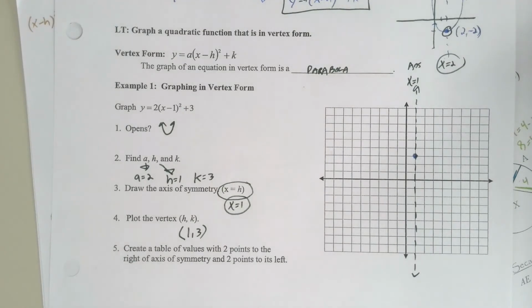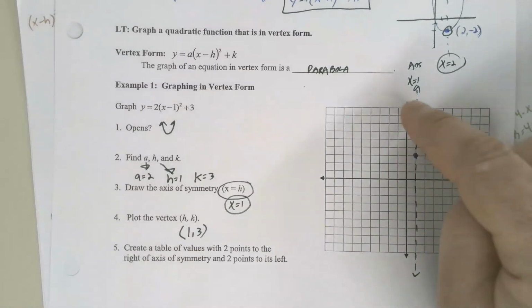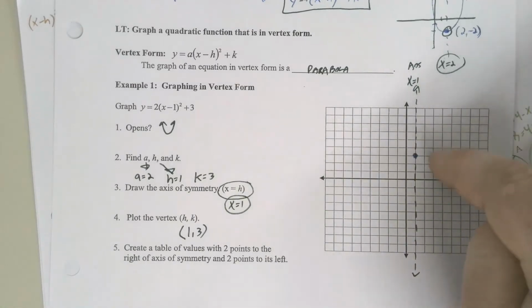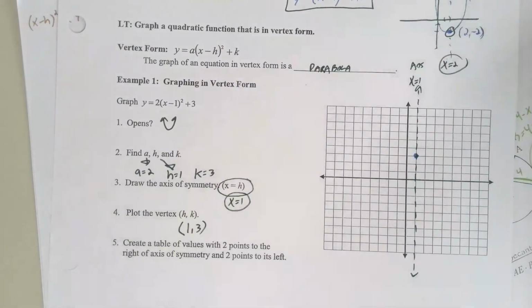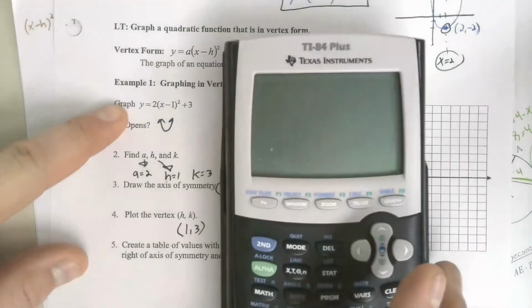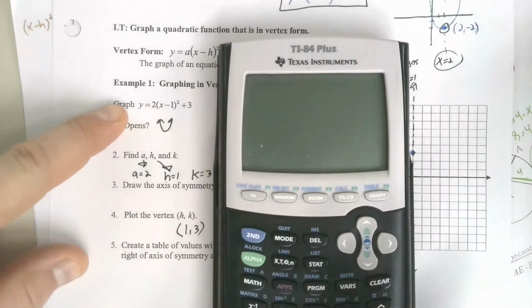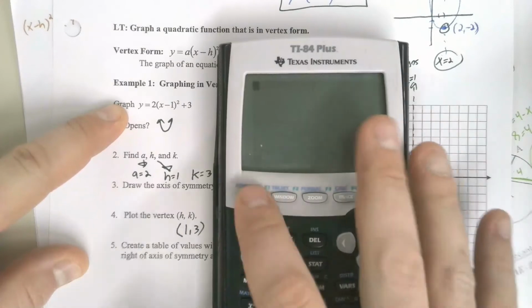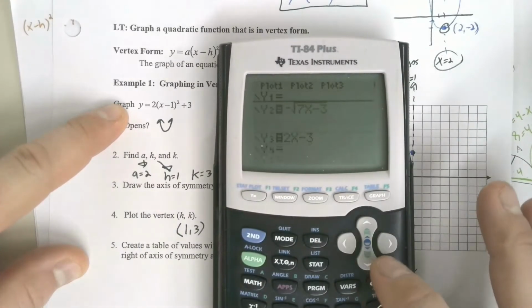All right, and then all we need to do is figure out, we know it goes up, let's figure out where it goes up. Now, I'm going to let you use your calculators to find the table still, to make this simple, just like we did in standard form. So what I want you to do is type this into your graphing calculators. Let me clear some of this off real quick.